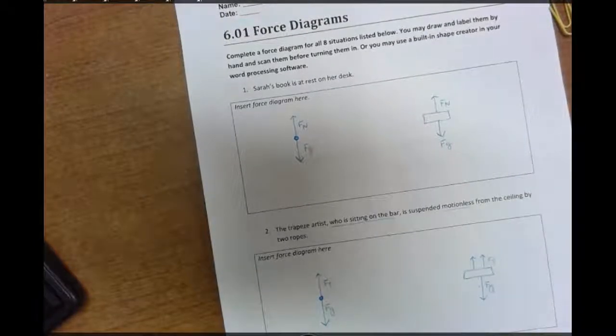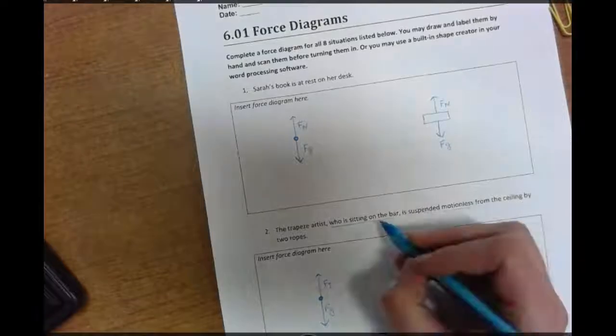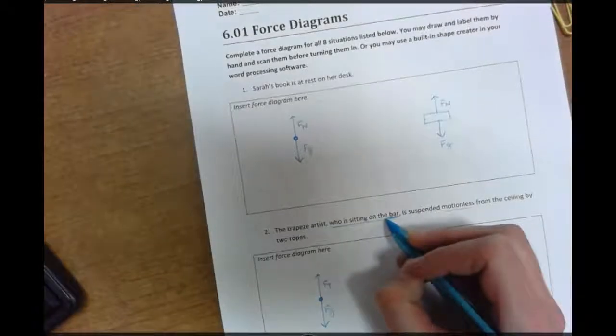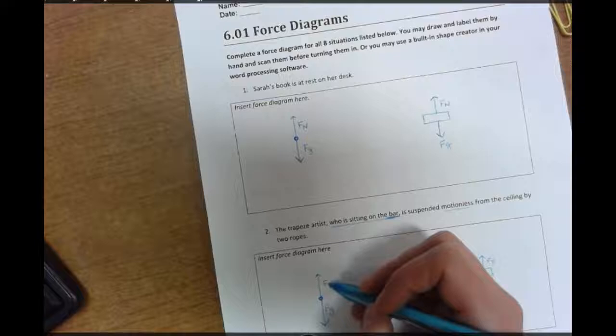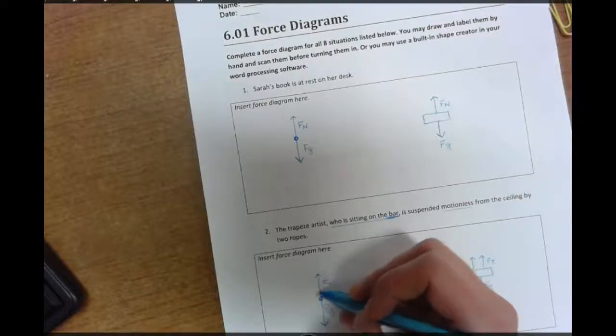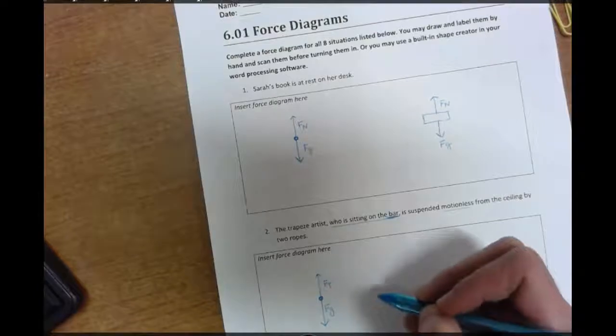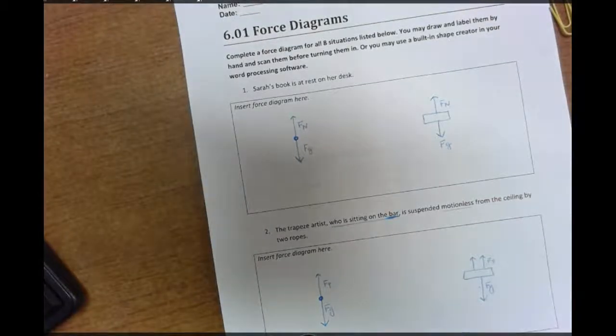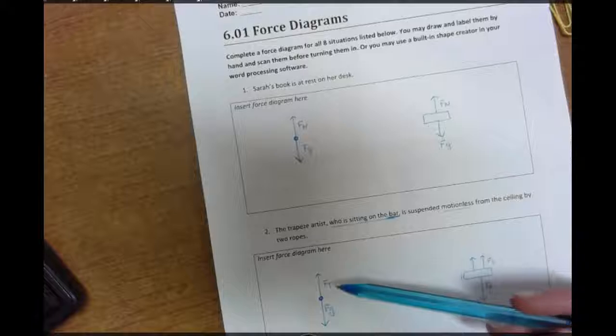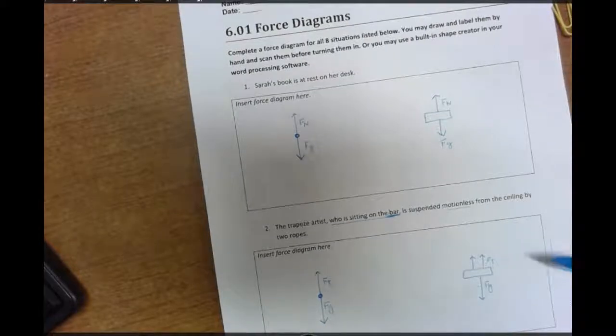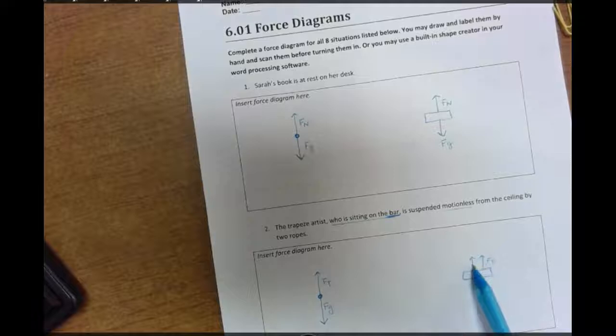I guess you could think of it as a normal force from the bar since she is sitting on the bar. So if you're thinking of her sitting on the bar and the bar holding her up, then you could think of it as a normal force, but then you have the ropes holding the bar. So I guess it just really depends on how you're thinking of that. I didn't think of it that way at first. So you have those forces. Okay, so you can show the total, 2 ropes must be equal to the down.